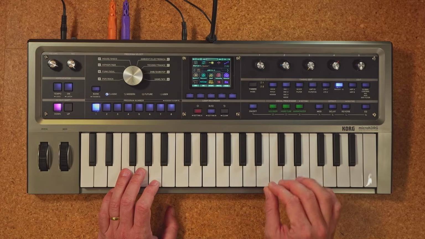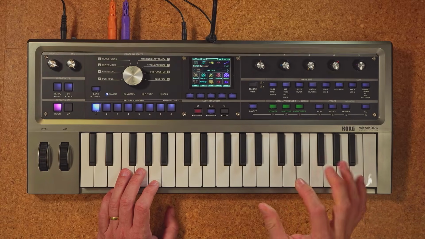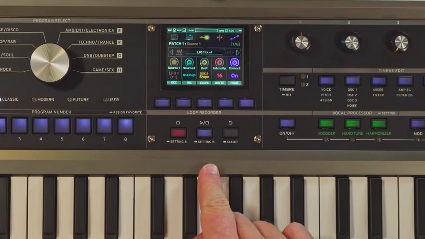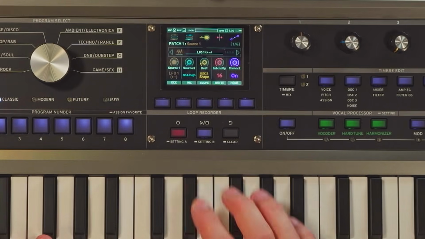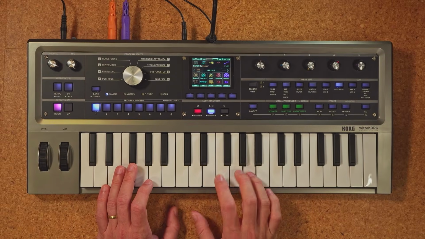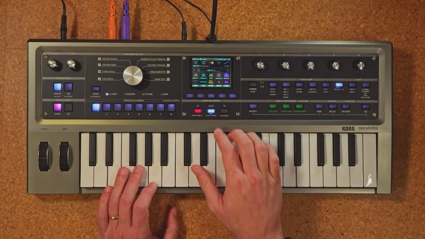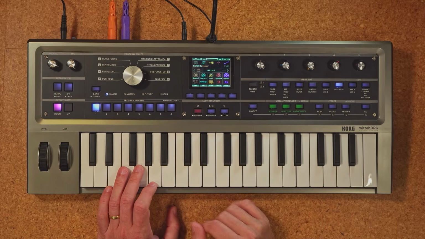What I'd like to do is record this and then try and come up with the strings for it, which just, it's just heartbreaking. And there is a loop recorder on the MicroKorg, and this actually lets us layer things. So let's hit record, and I'll just play this in. It will actually capture the audio. Like that. Now let's work out the strings, and we'll add them on top.